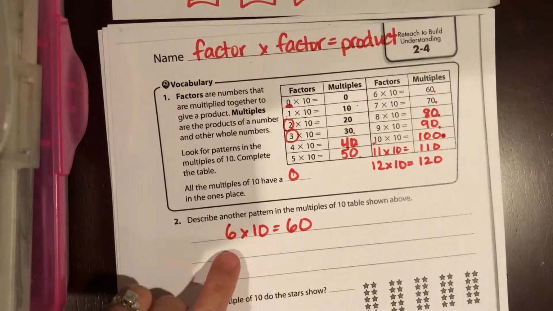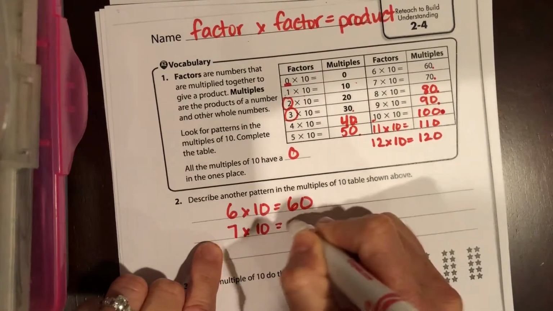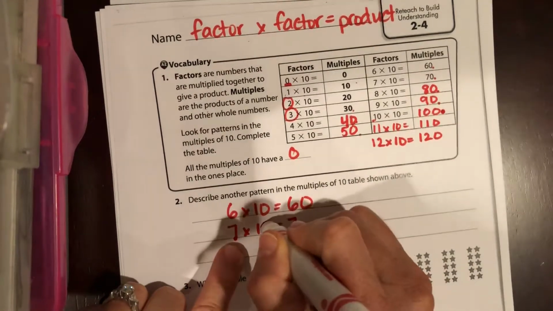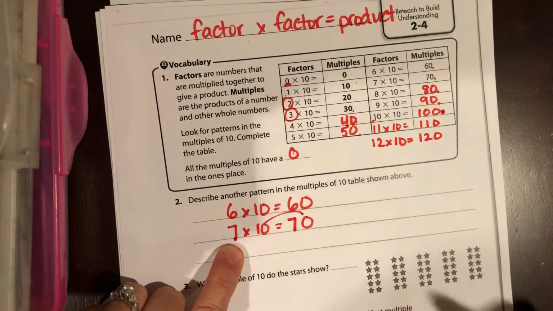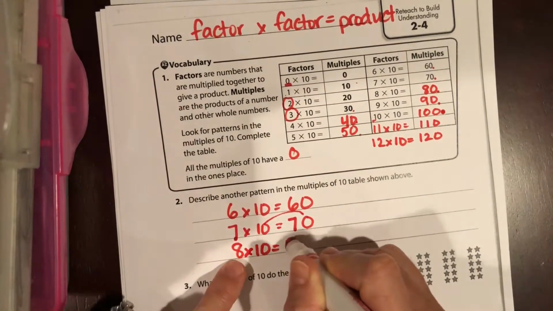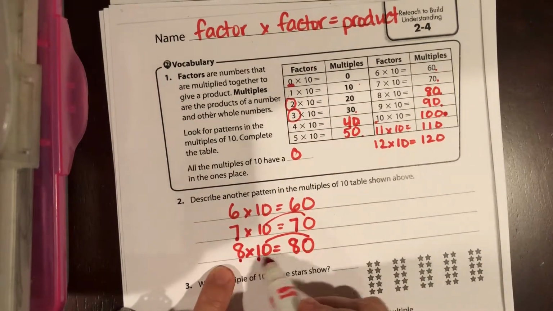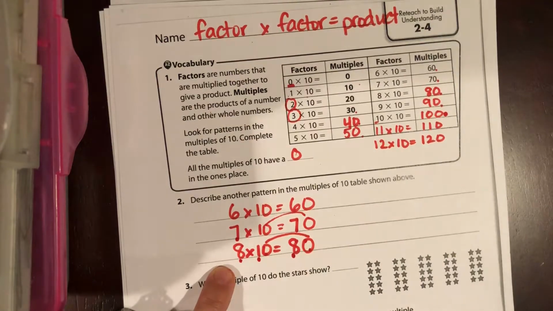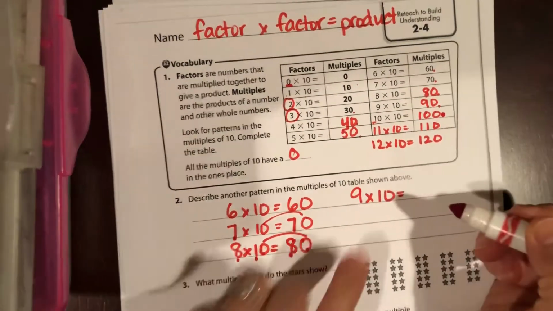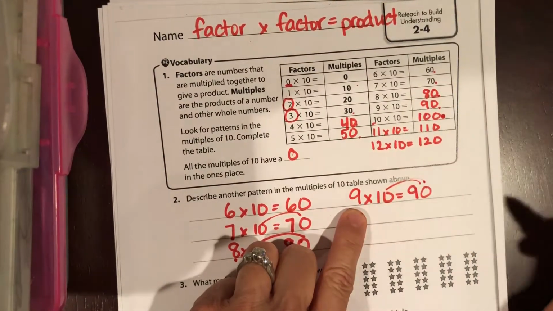Okay? So here's a trick for multiplying by the tens. 7 times 10, our first digit is going to be this number, 7. And then we just bring this 0 over, 70, okay? 8 times 10, our first digit is going to be 8, and then we just bring this 0 over. Because it's kind of like 8 times 1 is 8, and then we bring the 0 over. So 9 times 10, write your 9, and bring that 0 over, 90.